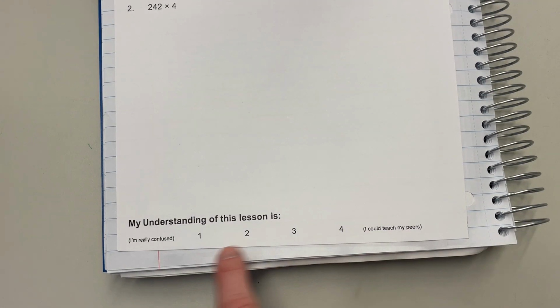You have 2 homework problems, and I'm just going to pause it there. Some of you haven't been getting your last page, so make sure, even if you don't have it, you're still solving those 2 so I know your understanding of this lesson, and then rate your understanding.